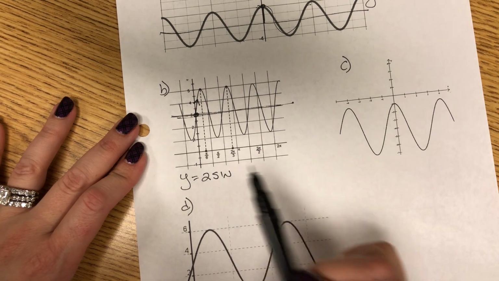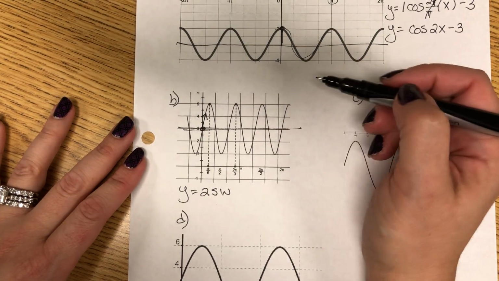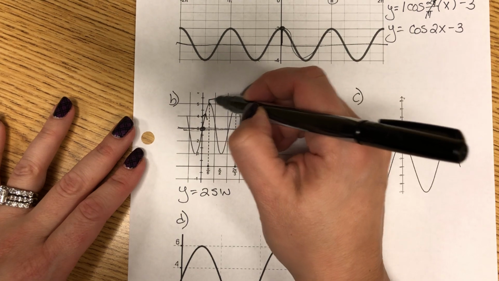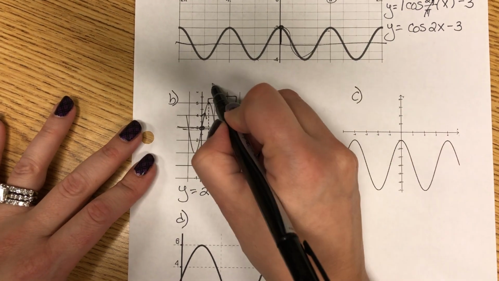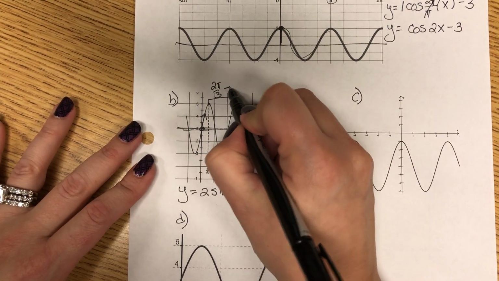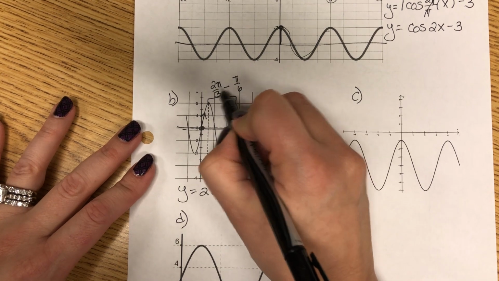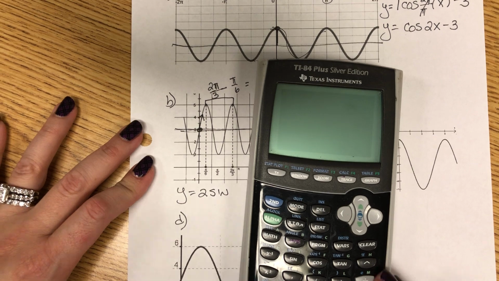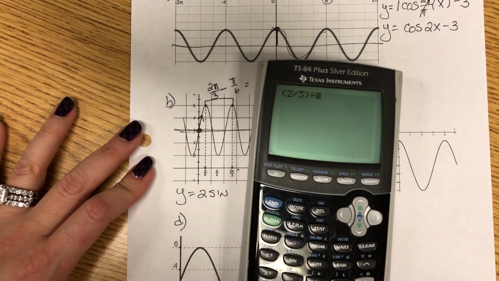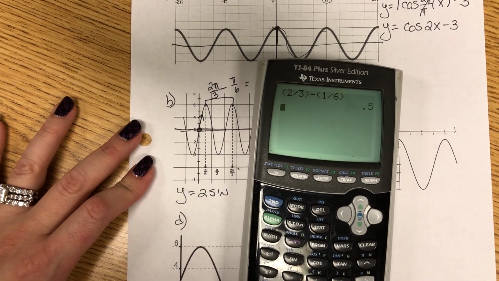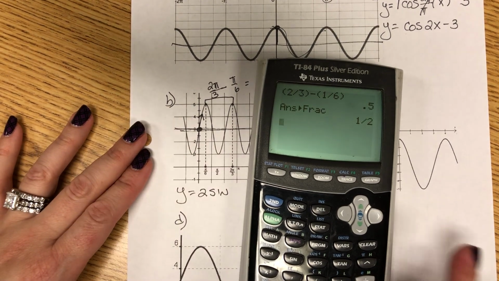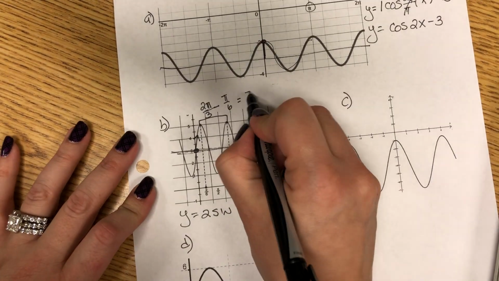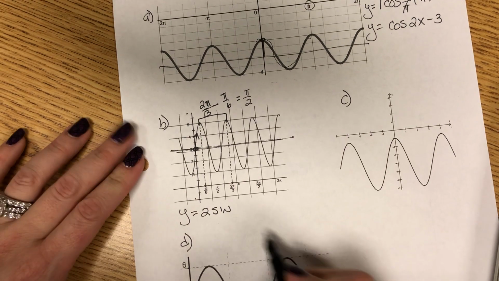The period, all right, that's a little trickier, is from maximum to maximum. So 2 pi over 3 minus pi over 6. Now, we have the benefit of being able to use our calculator. So I'm going to do 2/3 minus 1/6 to find that length. It's a half. So the period is pi over 2.